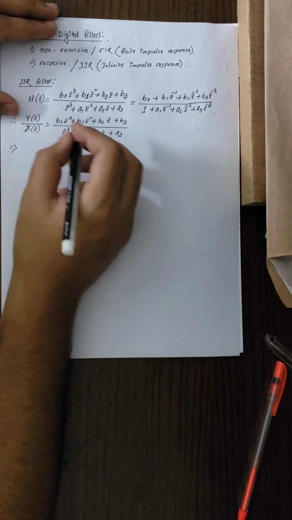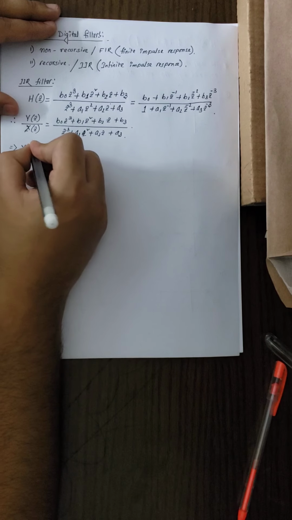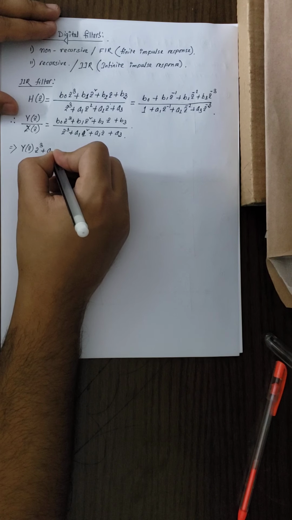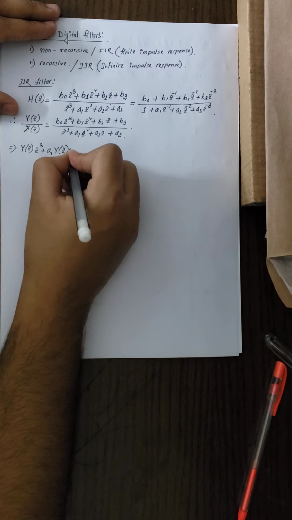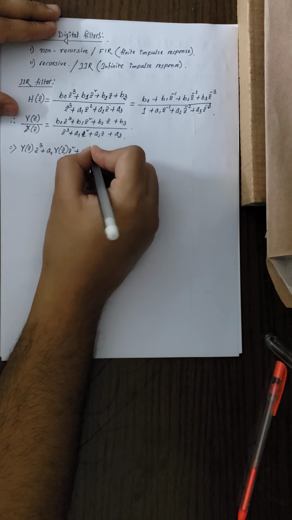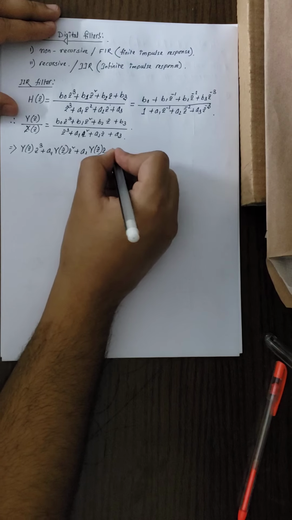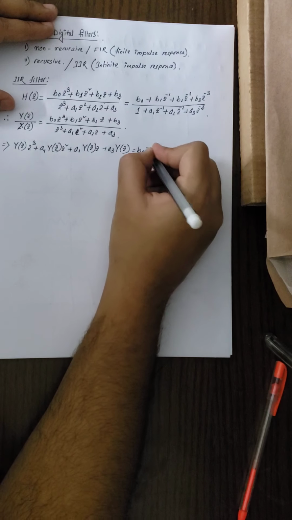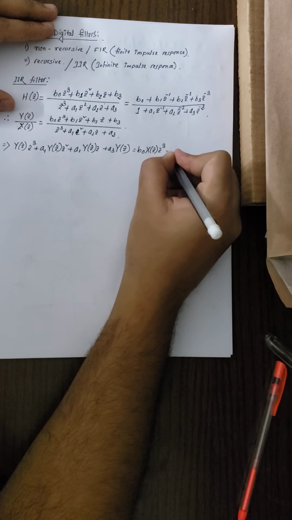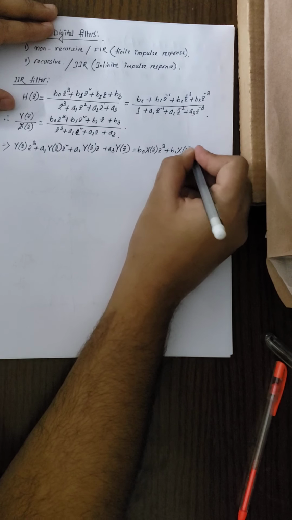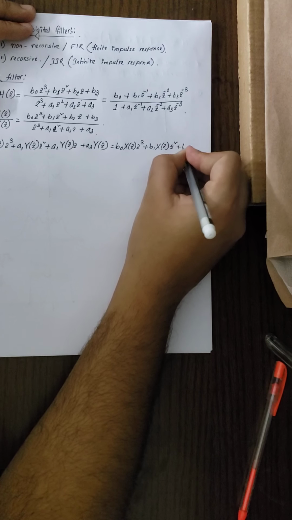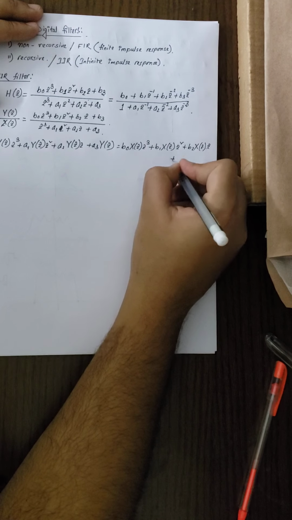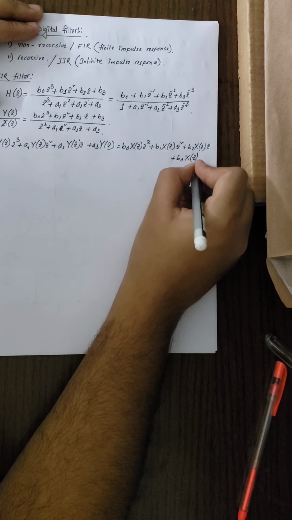Just using cross multiplication, we can write Y(z) times z cubed plus a1 Y(z) times z squared plus a2 Y(z) times z plus a3 Y(z). Similarly, on the right hand side, b0 X(z) times z cubed plus b1 X(z) times z squared and b2 X(z) times z, and finally b3 X(z).